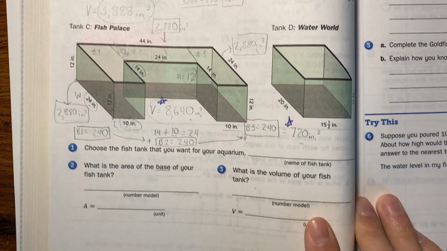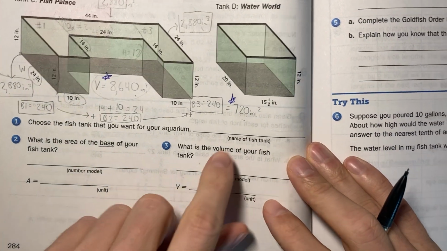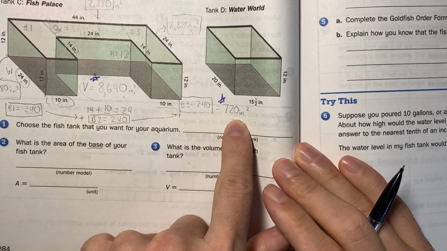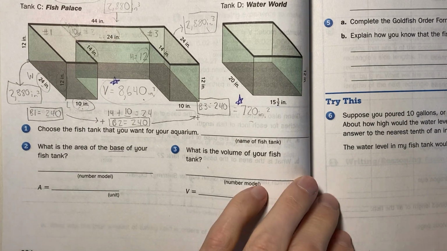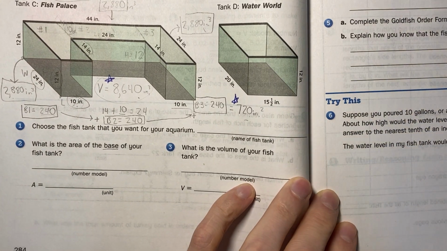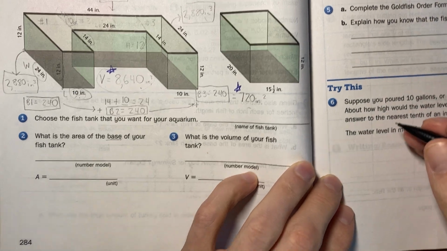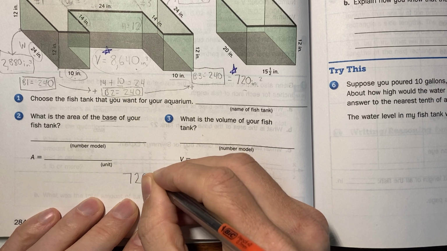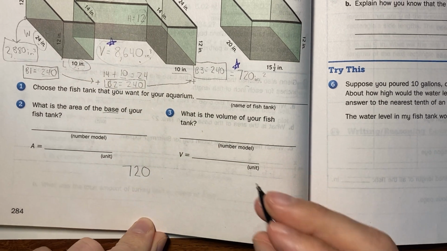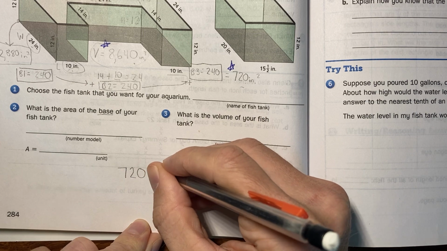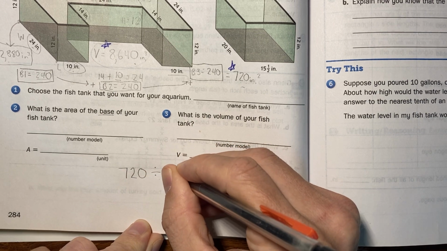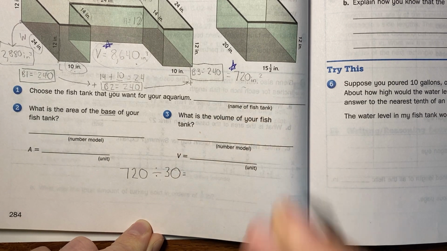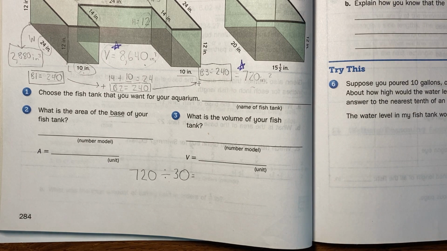But for the fish palace, I think we already did some math here as well. Do we have our base? We do. Our base is 720 inches squared. So whenever you want to find how many inches of fish that your aquarium can handle, you're going to take your base, in this case it's 720, and just like I did for the underwater adventure a moment ago, you're going to divide it by 30, because every inch of fish needs 30 inches of base level space.